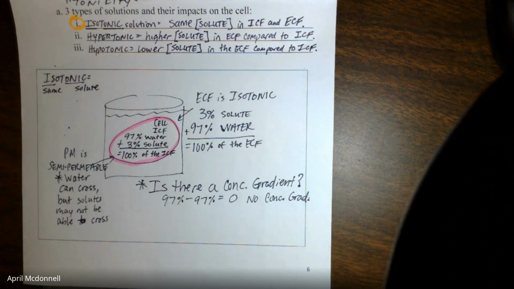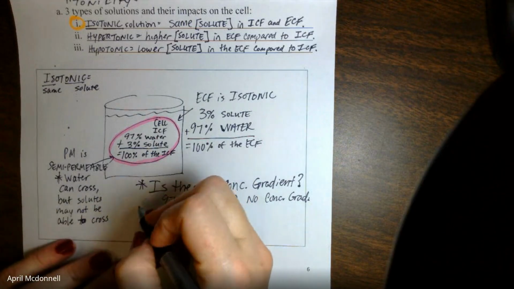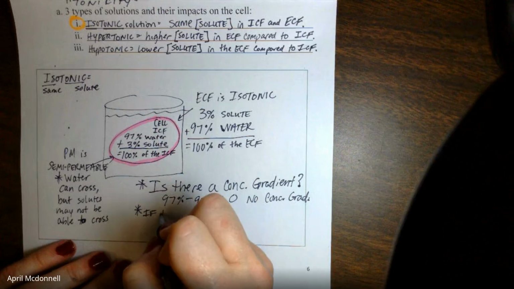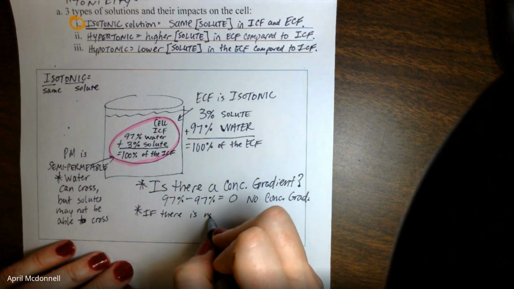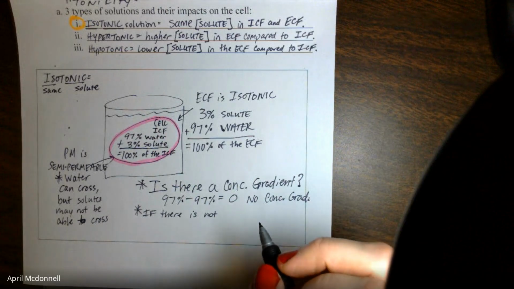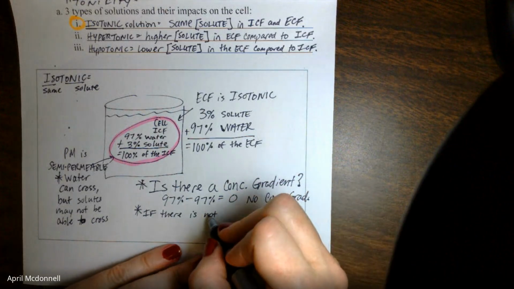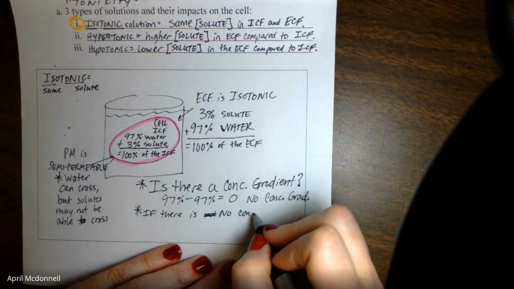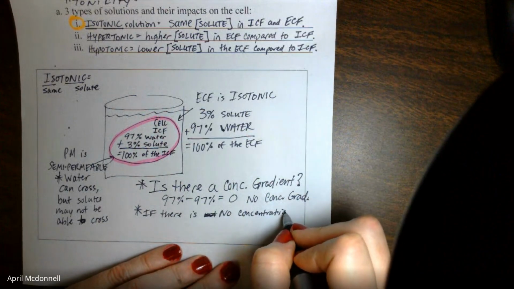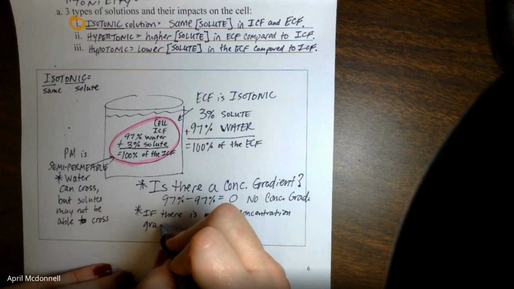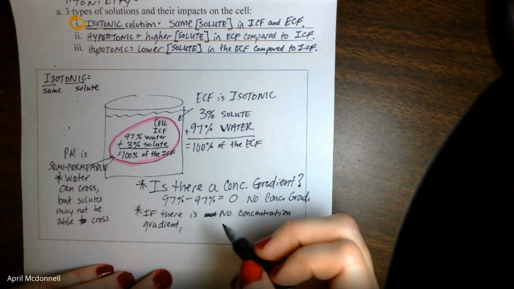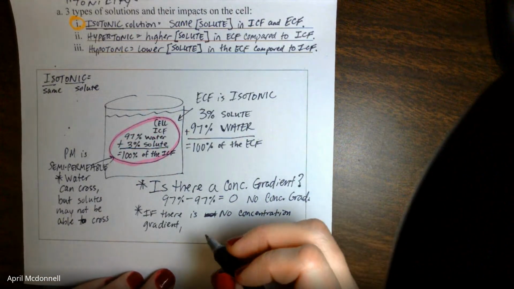And if there is no concentration gradient, then there is no force to drive a net diffusion.